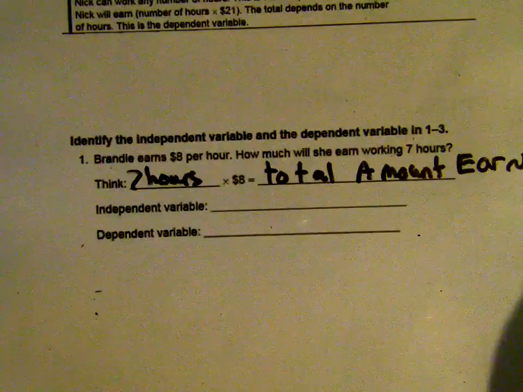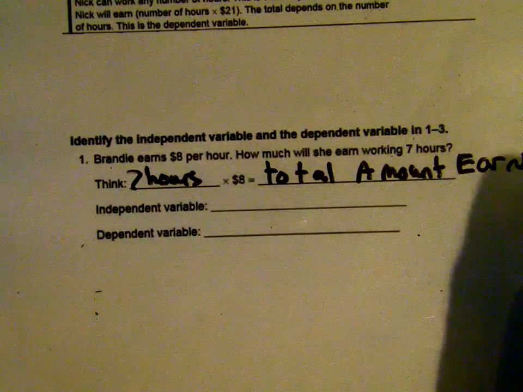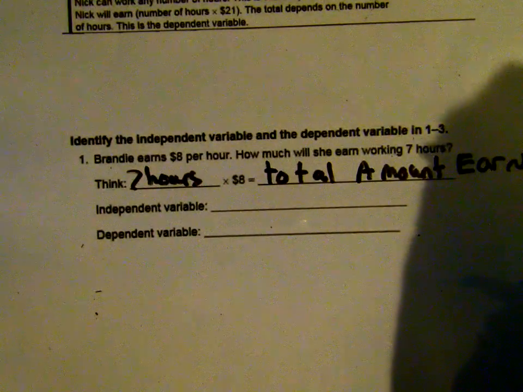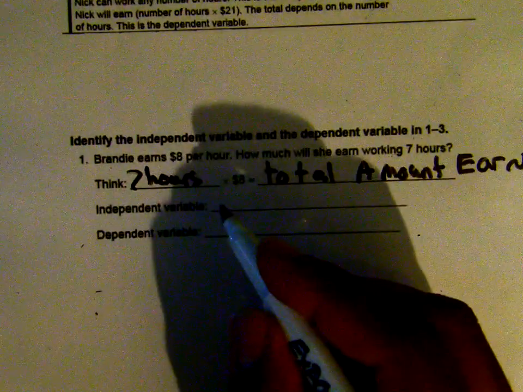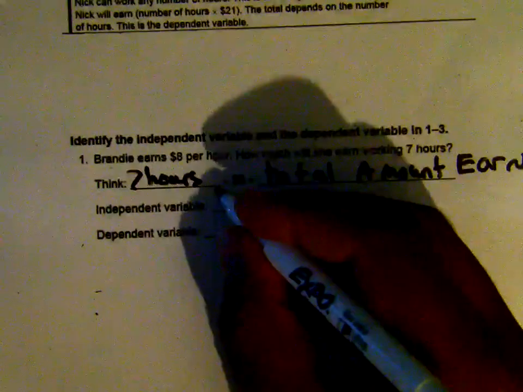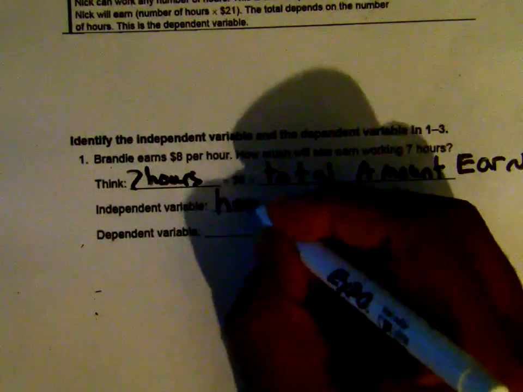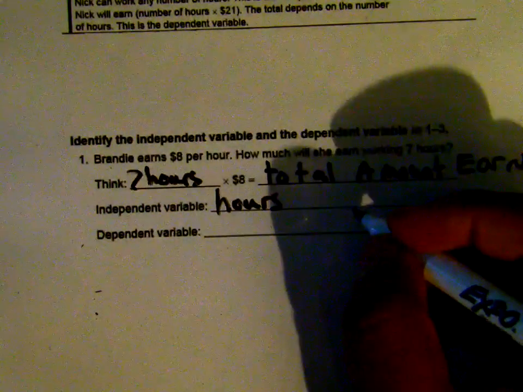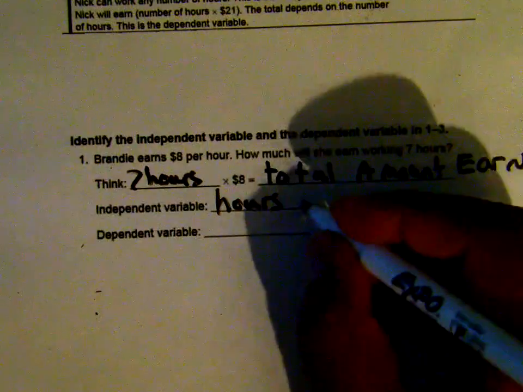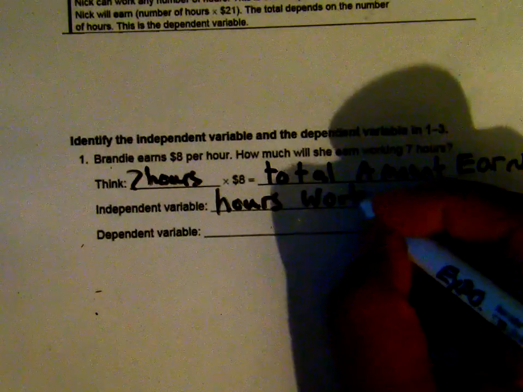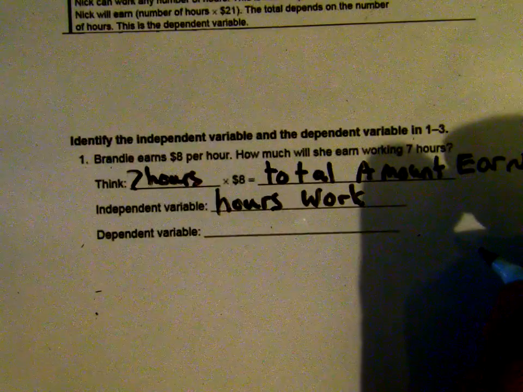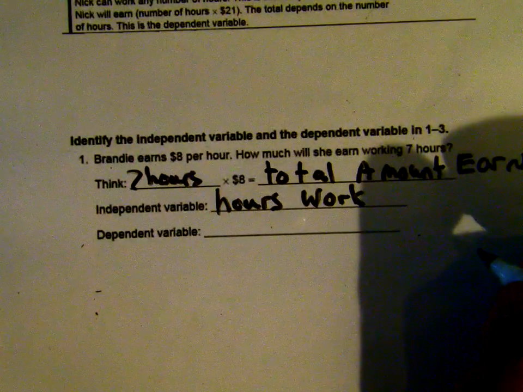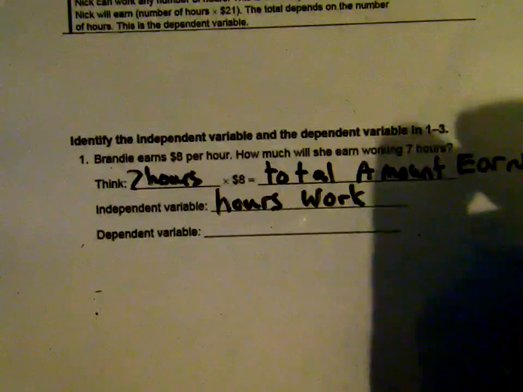Okay, and that's essentially what we're doing. So what we want to know is what's the independent variable. Well, the independent variable is going to be the hours worked, and the dependent variable is going to be the total amount earned.